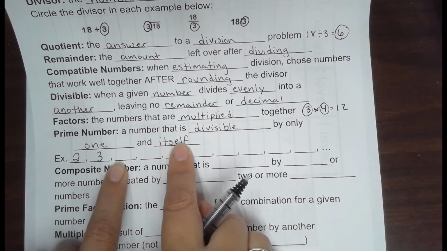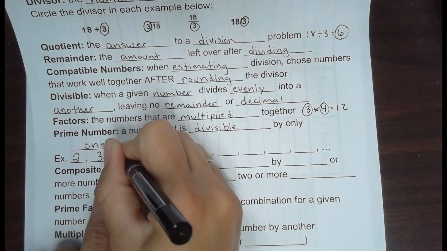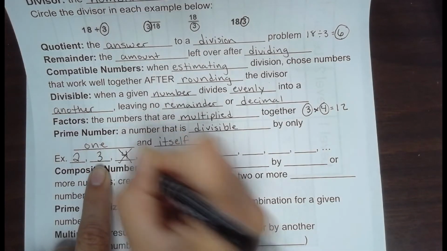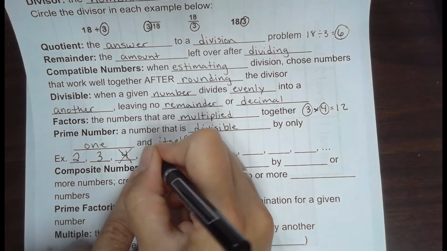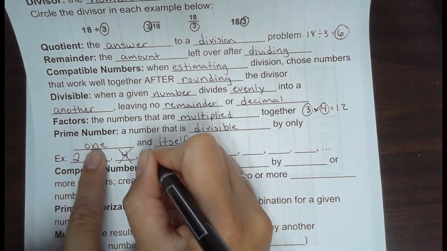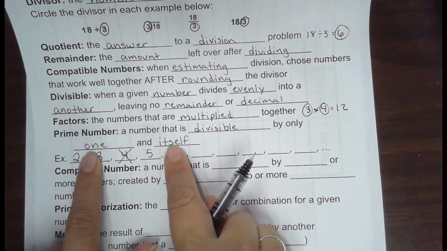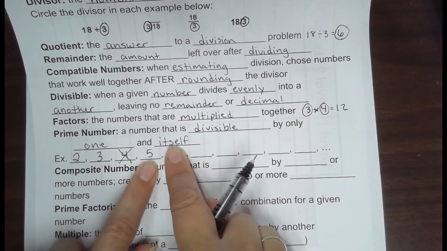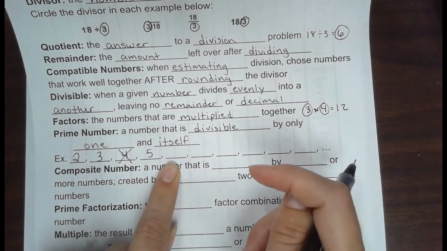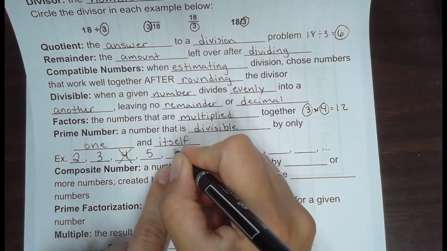So the next prime, so I want you to write 4 here. We're going to cross it out. It doesn't work. So 5, 1, and 5 divide into 5. Is there anything else that divides into 5? No, so 5 is prime. How about 6?